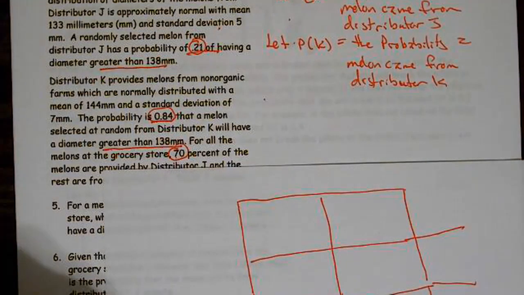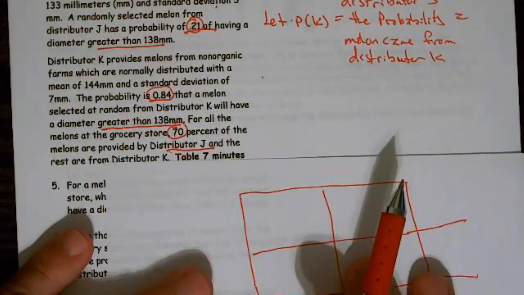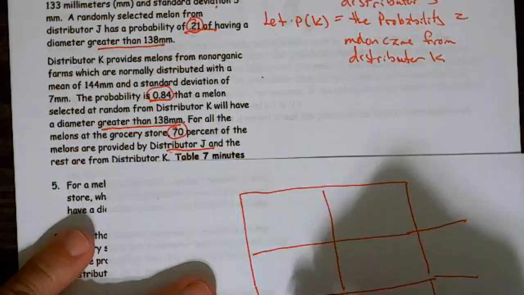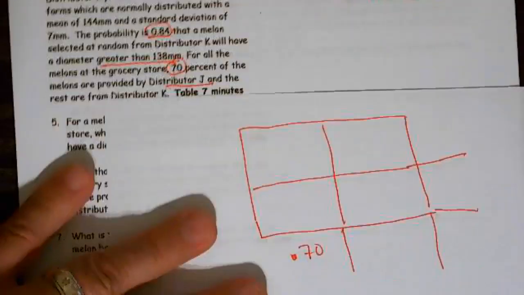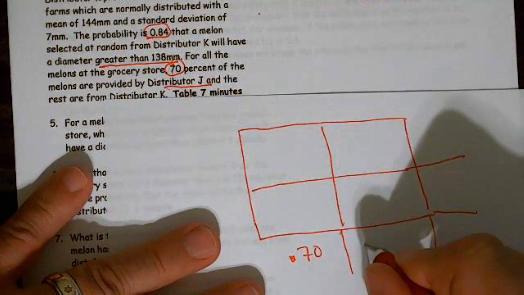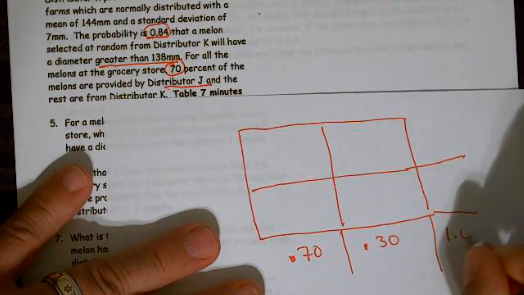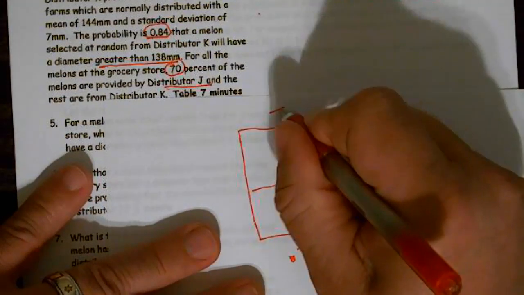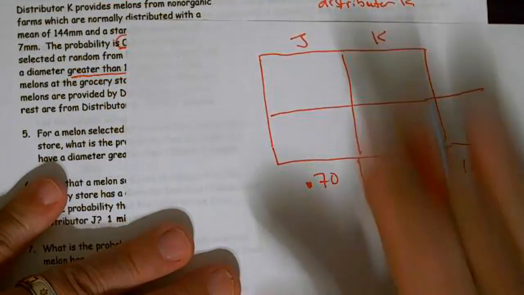Then I have, for all the melons of the grocery store, 70% from distributor J. So there's my 0.70. It's associated with only one variable, and this is 0.30, and of course, a really difficult number of 1. So this is J, and this is K. Make sure that you've already defined them, which I already did.